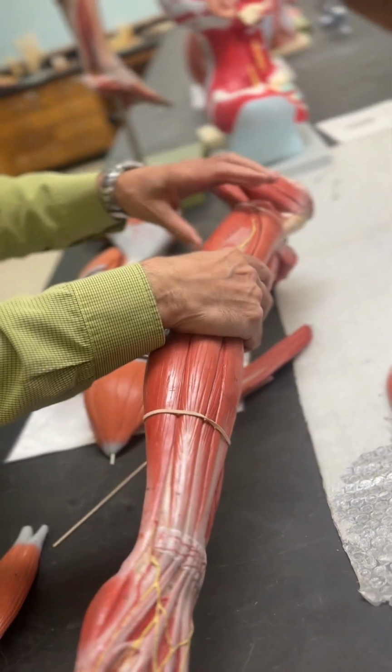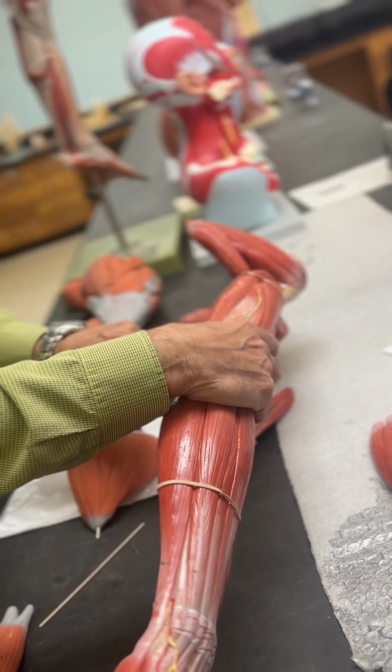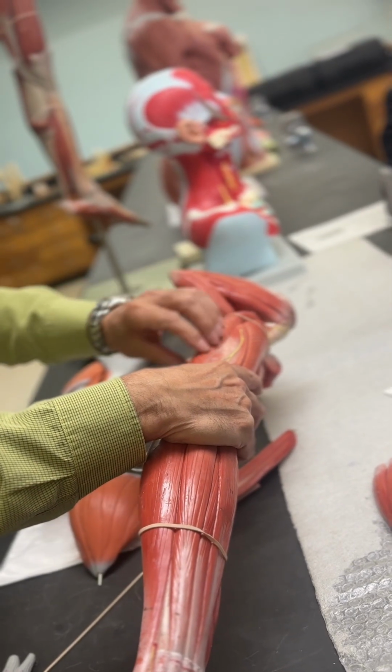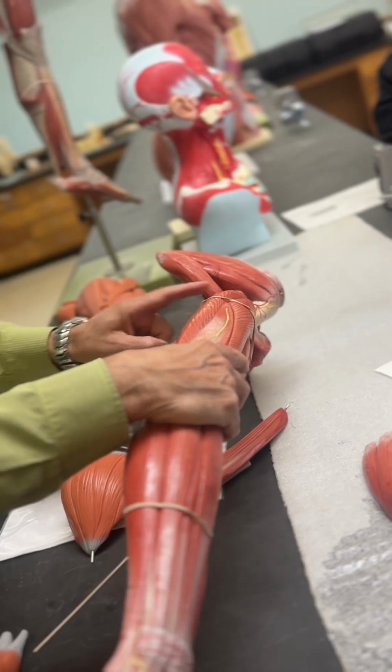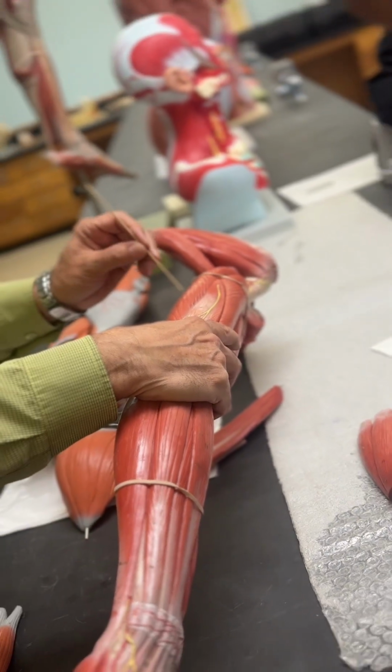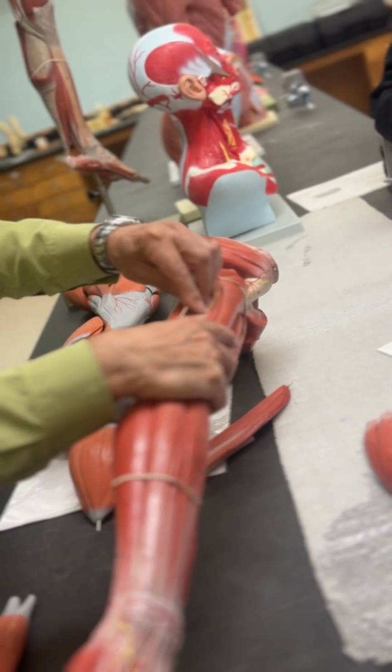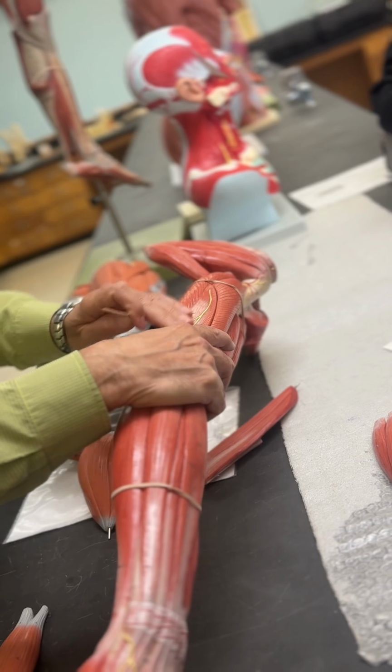So for triceps, 1, 2, 3 heads. The middle part is the massive part. We call it the long head. So this is the long head of the triceps. This part is on the lateral side. It's called the lateral head.